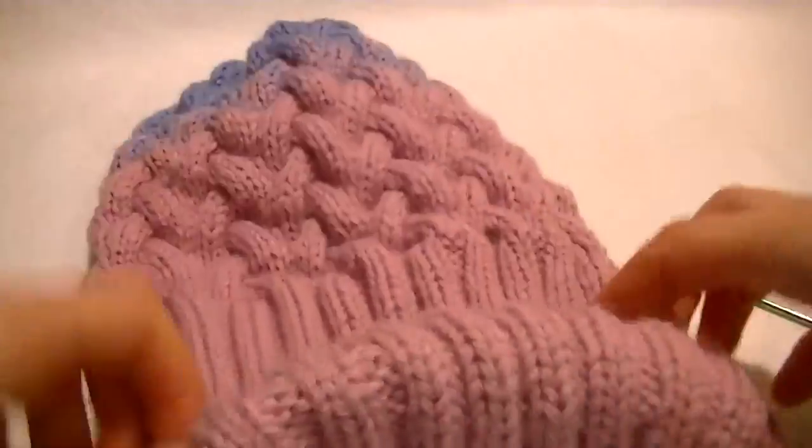Our hat is ready. You can wear it as it is or decorate it with a fur bob.